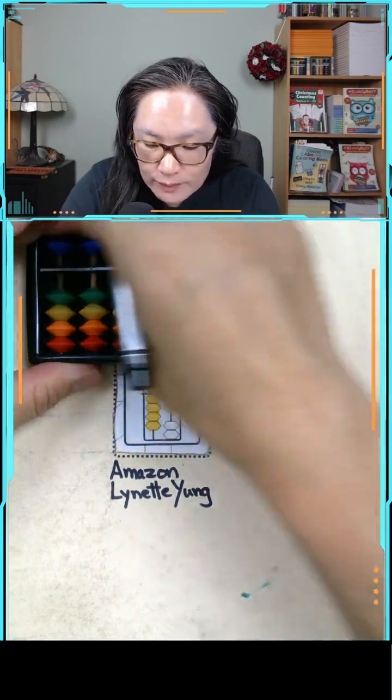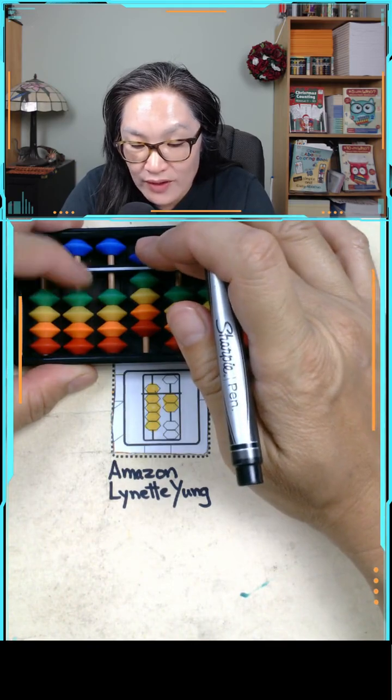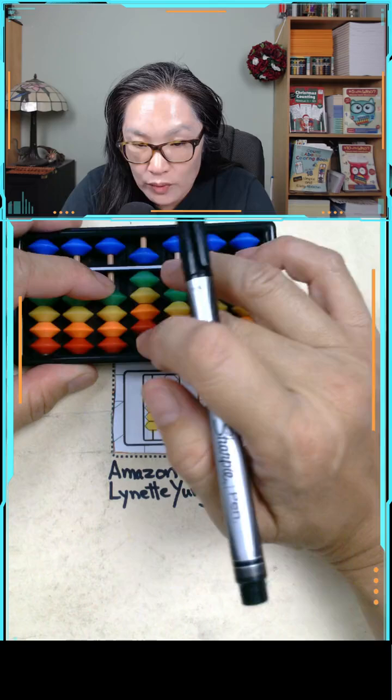So we have our next number. We have our tens. So in the tens, the top bead has a value of 5, and then we have 4 ones. 1, 1, 1, 1. These are 4 ones.